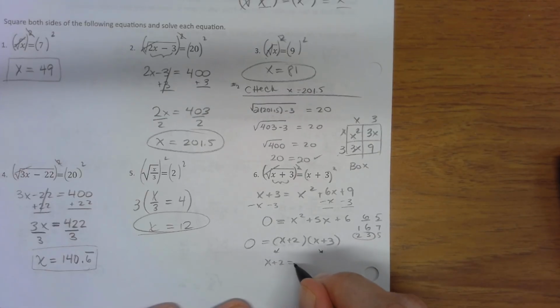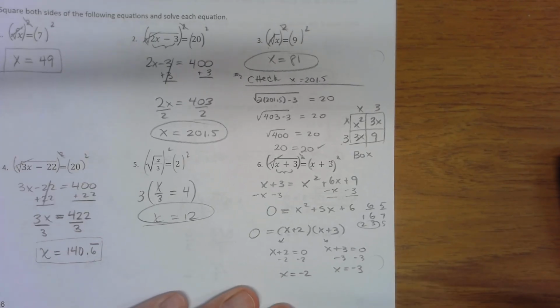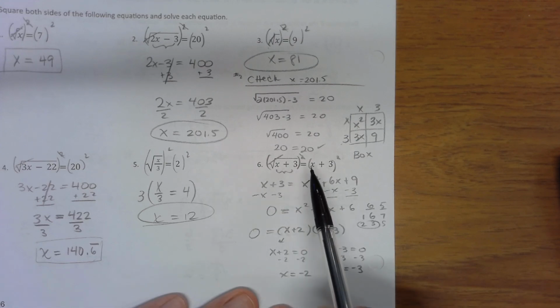X plus 2 equals 0. X plus 3 equals 0. Then we're going to solve. We're going to subtract 2 on both sides. X equals negative 2. We're going to subtract 3 on both sides. X equals negative 3. Since there are 2 answers, we do need to do 2 checks. I'm going to do it using mental math. Let's start by plugging in negative 2 here and here.